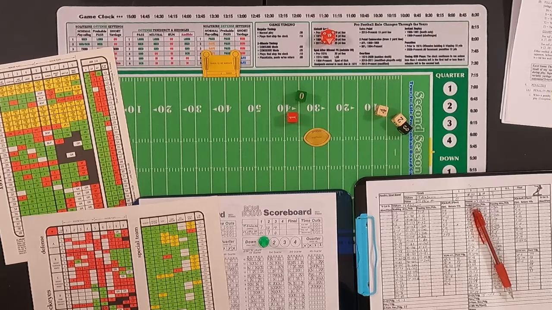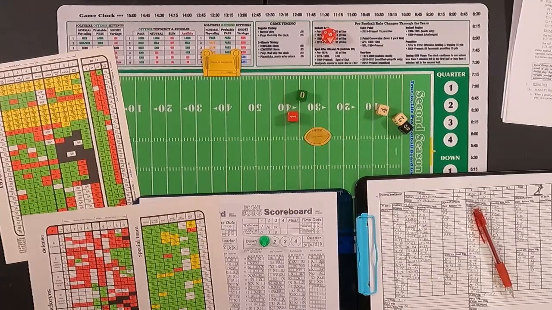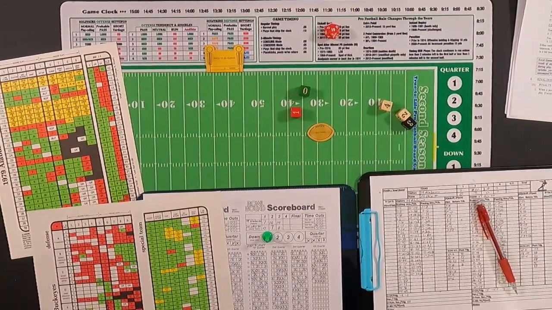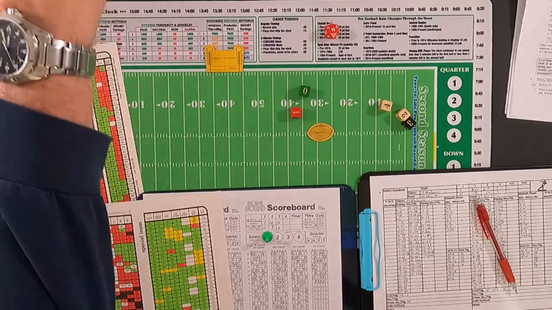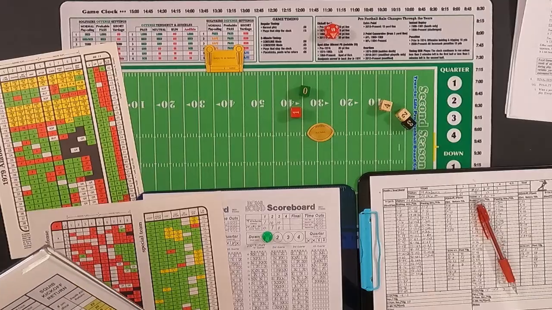Whew. Okay, so I need to change my battery. Be right back. All right. I don't think an onside kick's going to help me. It just puts him in scoring position a lot quicker. I just don't see it really helping us any.